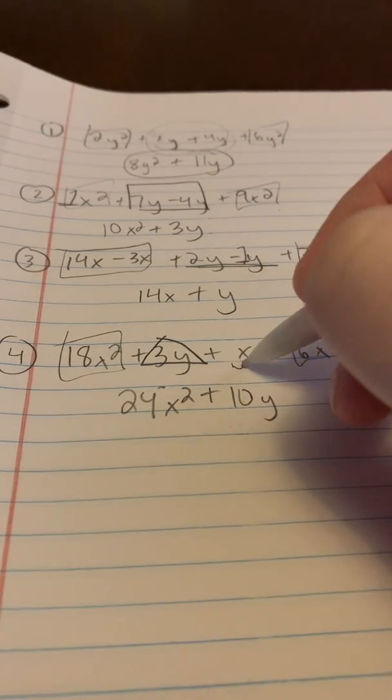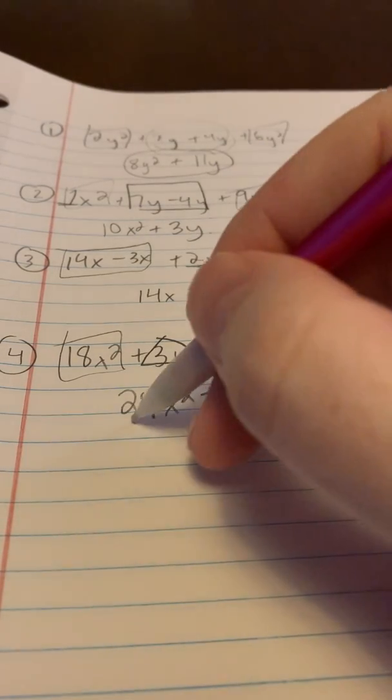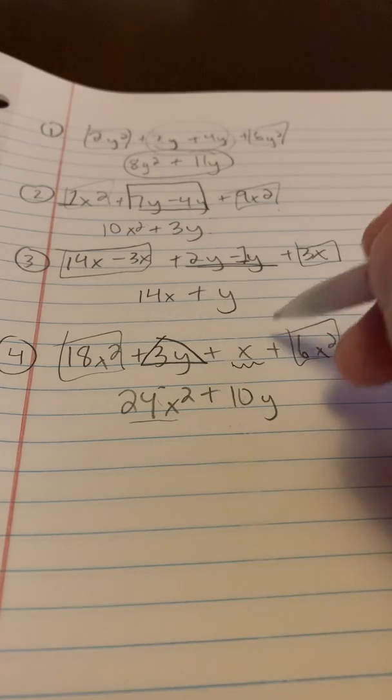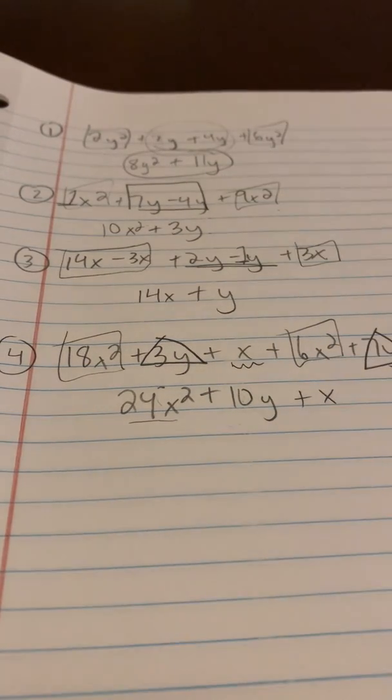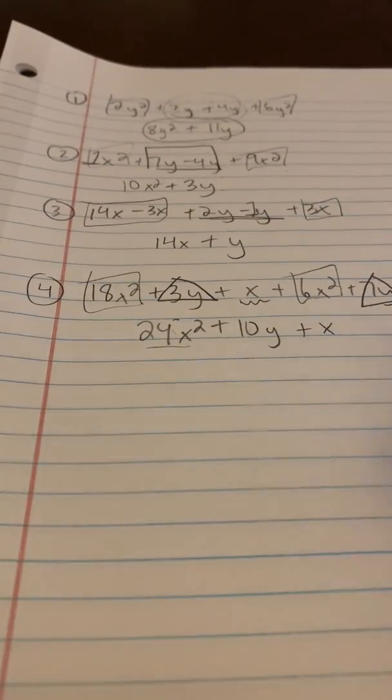What do I have left? Just this x. I cannot combine it with this section because that's an x squared and this is just an x, so I just got to leave the x alone. That's your final answer. Number 5 got a little bit trickier because now we had a multiple choice.